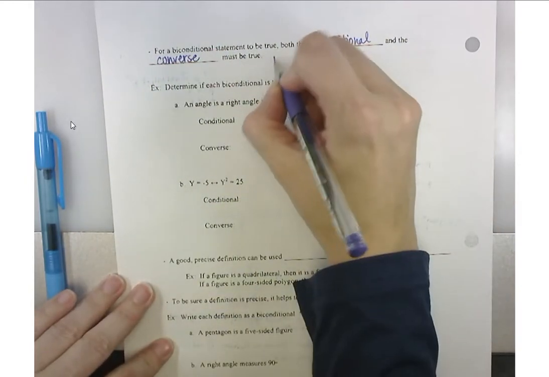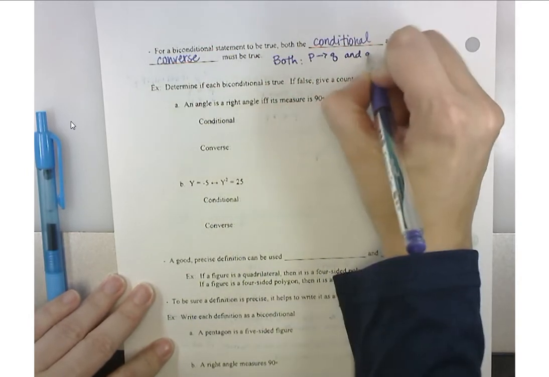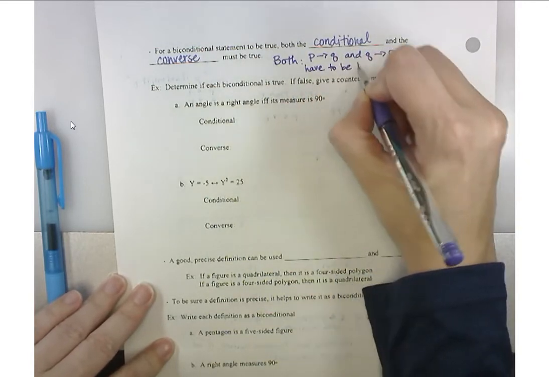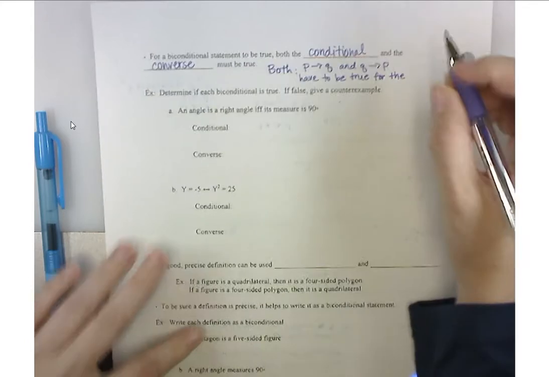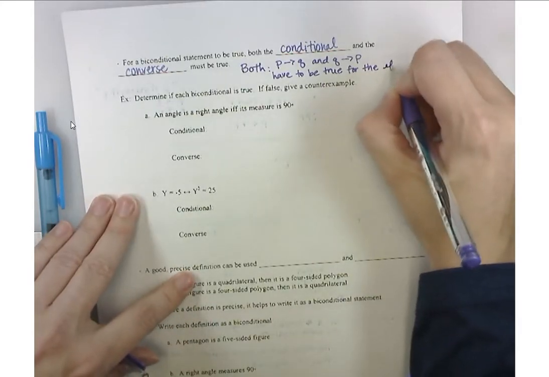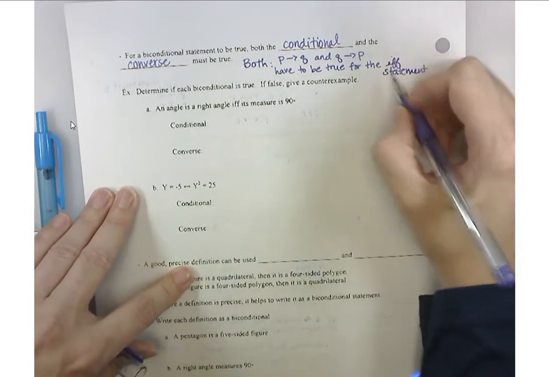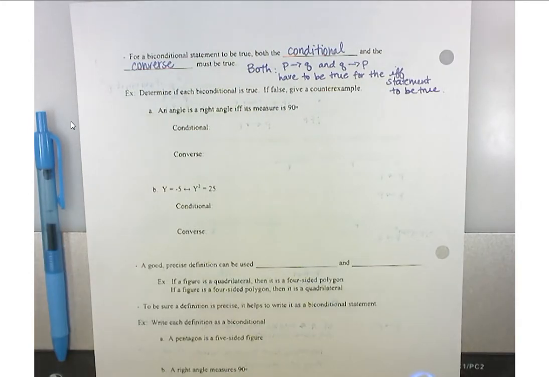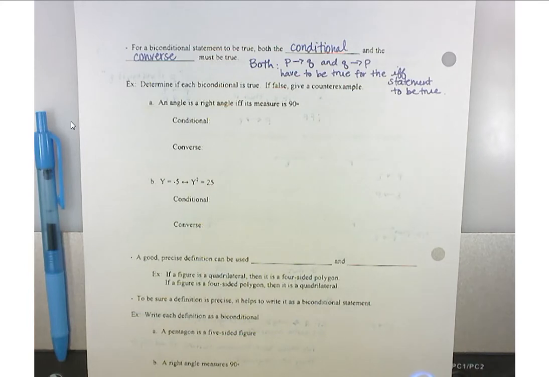Both P to Q and Q to P have to be true for the if and only if statement to be true. That's really important because sometimes P to Q is true, but Q to P is not, or vice versa. So it has to be true forwards and backwards.